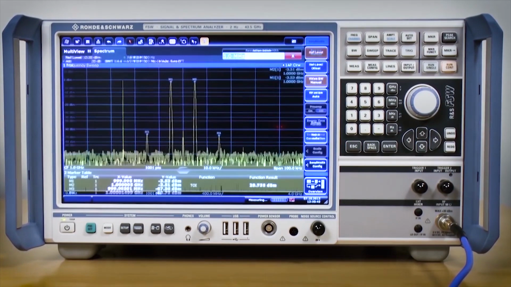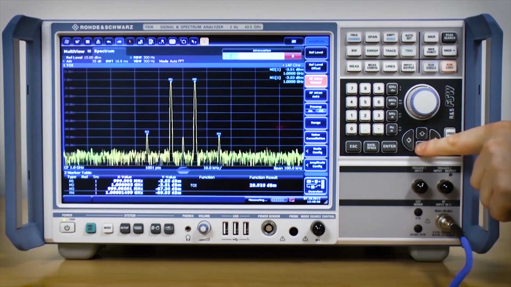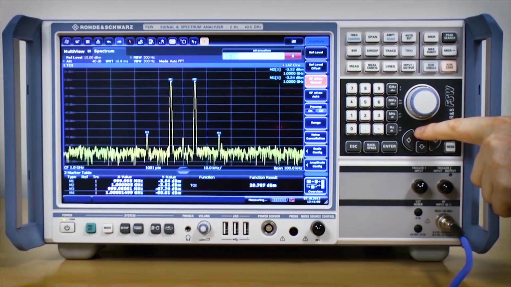To see how this can be done, we are looking here at two tones with some additional intermodulation products that are lower in level. These could come from the unit under test or the analyzer. This can be checked by changing the input attenuation, and it can be seen in this case that the relative levels remain the same. This means that they are present at the input of the analyzer and not generated by the test equipment.